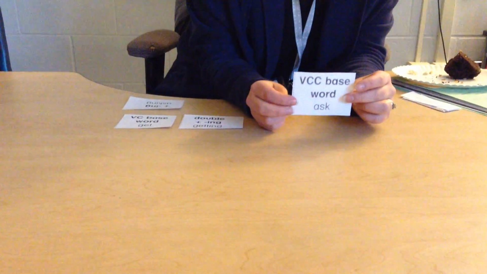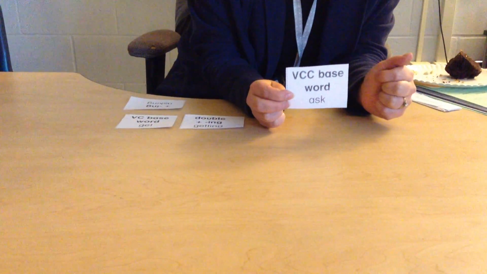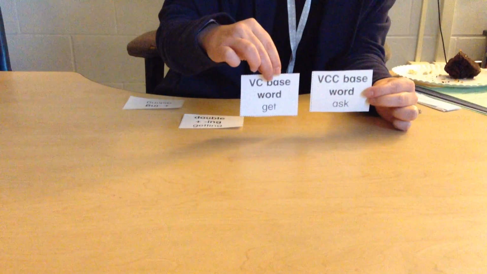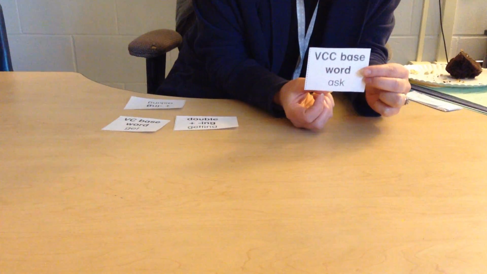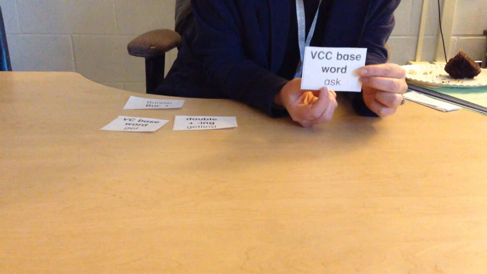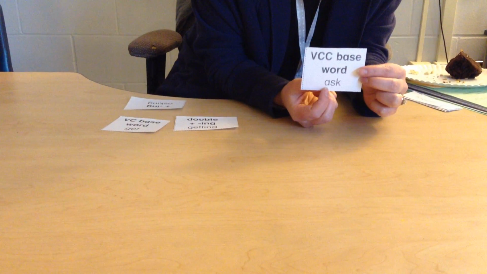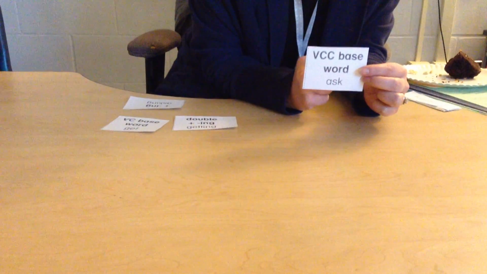Our next column is again back to a base word. Now the difference between this base word and this base word is that this base word has 2 consonants after the vowel. So again, vowels A-E-I-O-U. So there's the A, there's the vowel, and then we have an S and a K as a consonant. Ask.